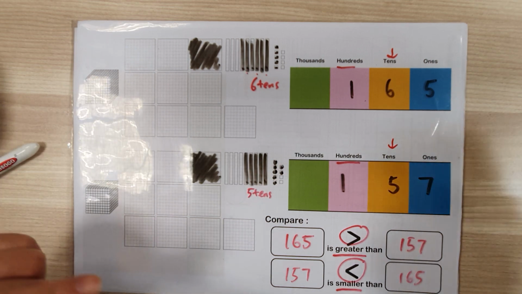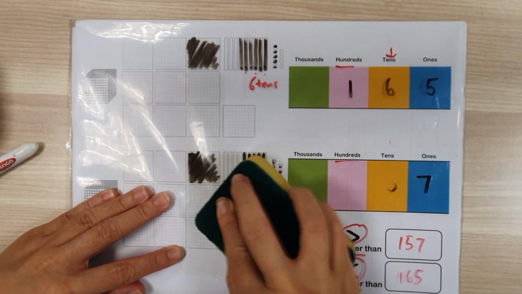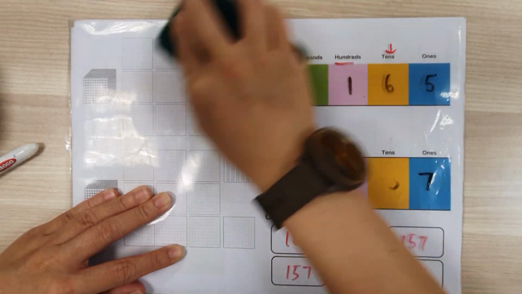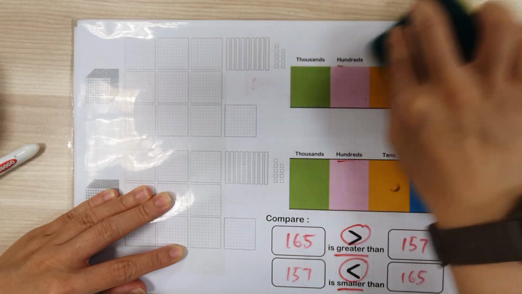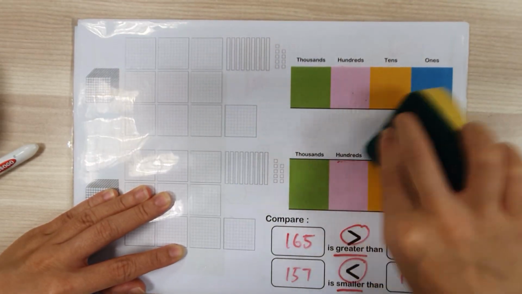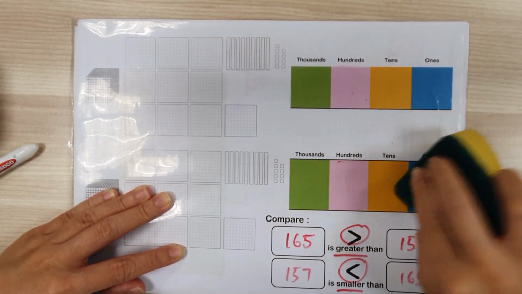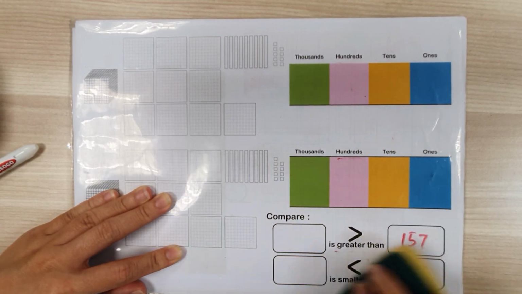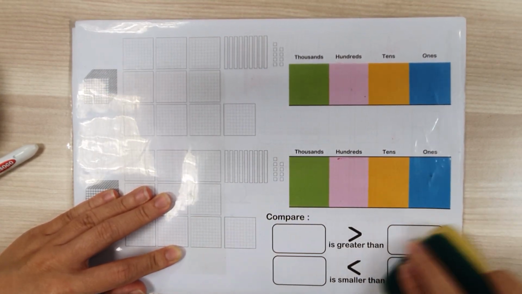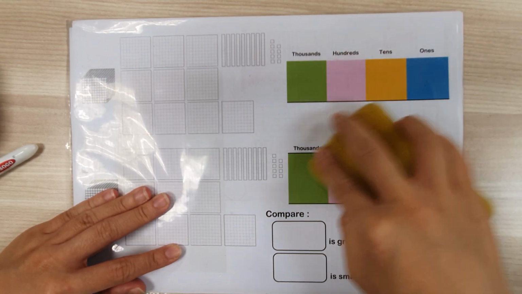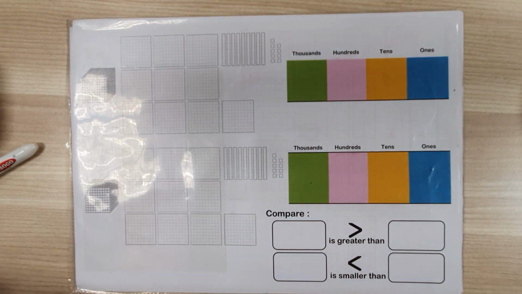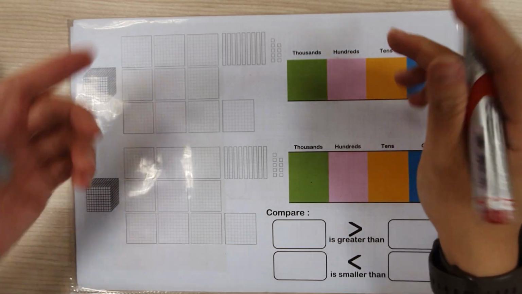Now there are very many different numbers you can try practicing with in different variations. So do it like a regular daily practice so you can have strong basics in your place value. Let's say I try another example here.